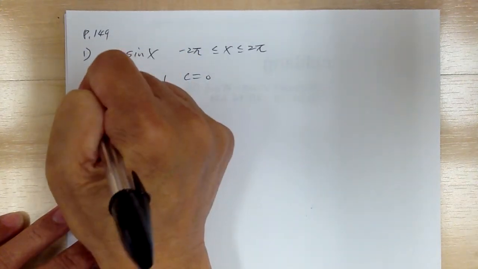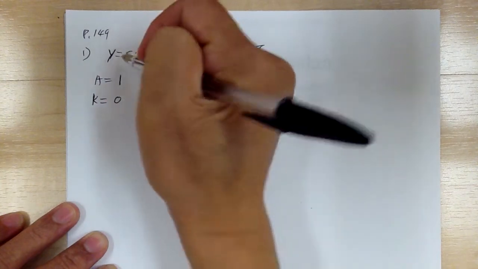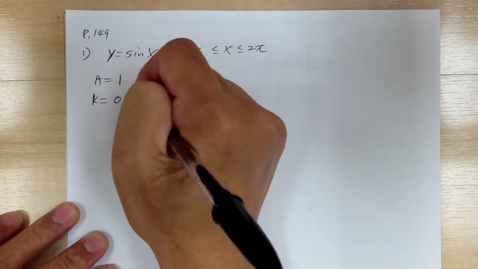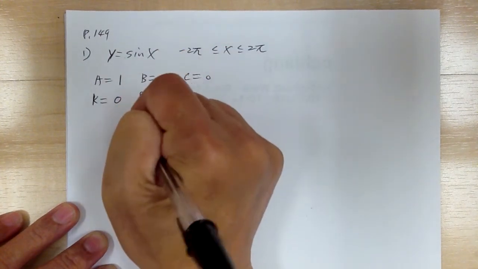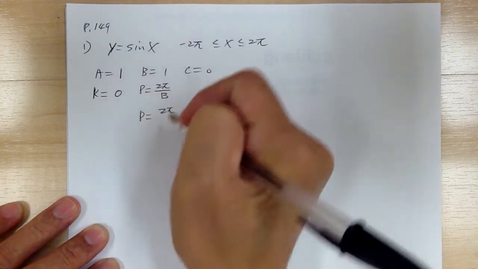And then from there you also need to get k. K is the vertical shift, so in this case 0. K is the number in front here. Now from B, you need to figure out the period. So period equal to 2 pi over B. So period equal to 2 pi over 1, so just 2 pi.